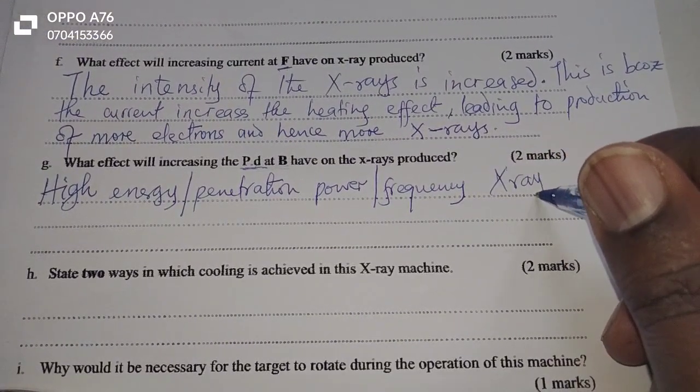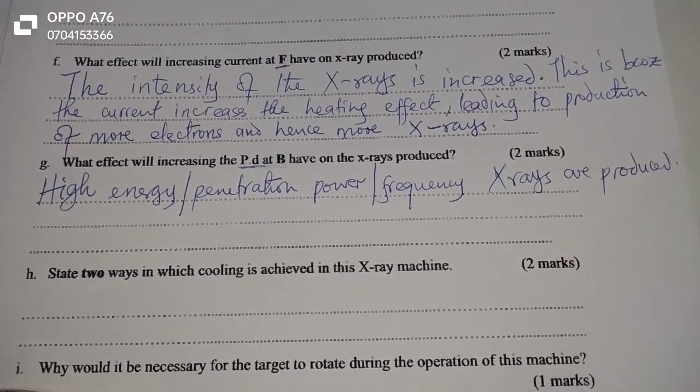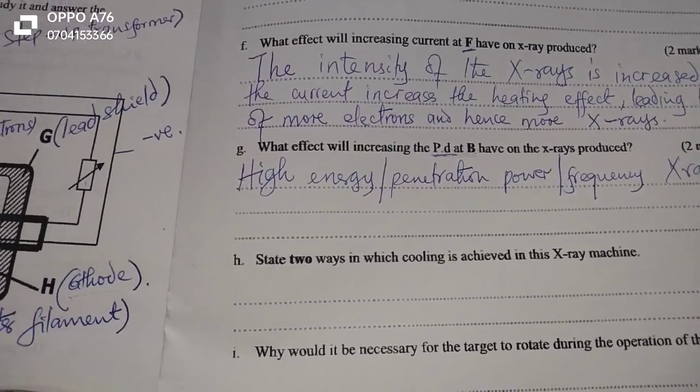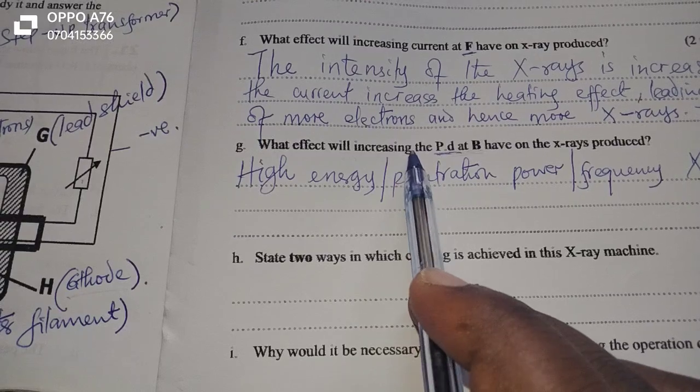X-rays are produced. That is the effect that will be caused by increasing potential difference.